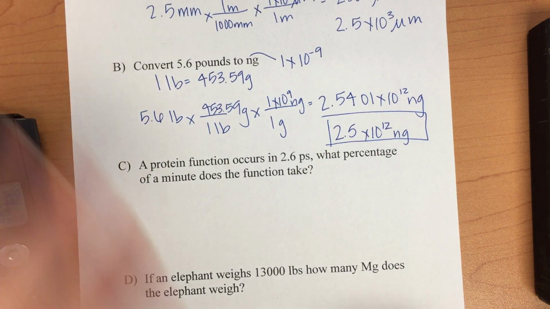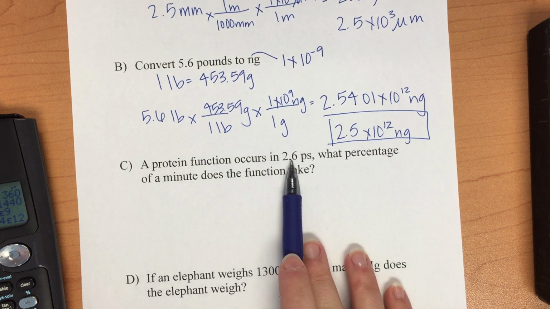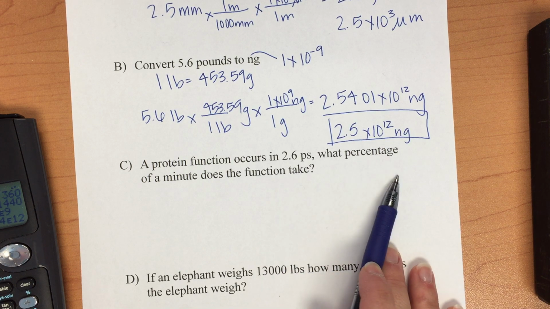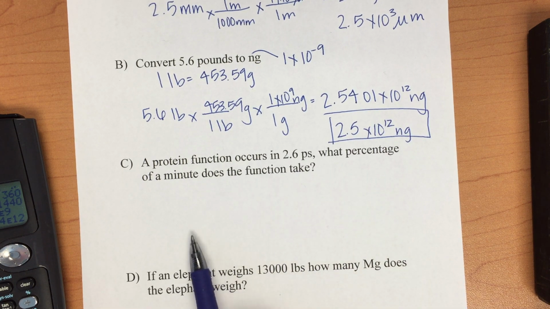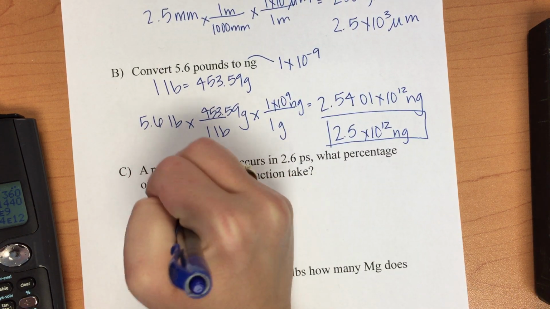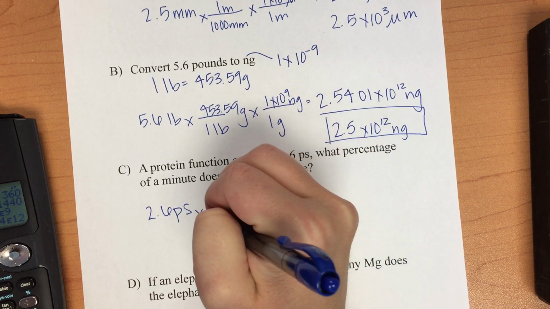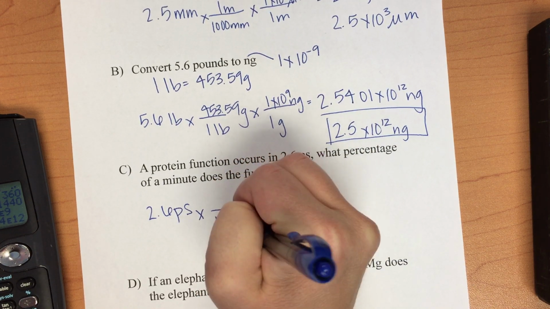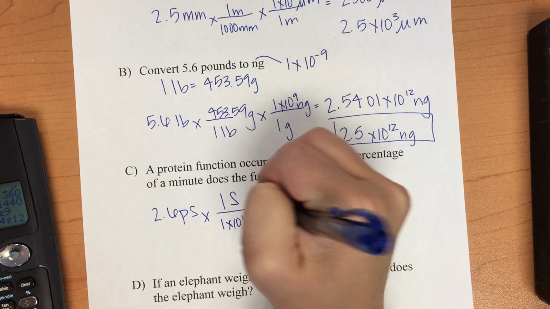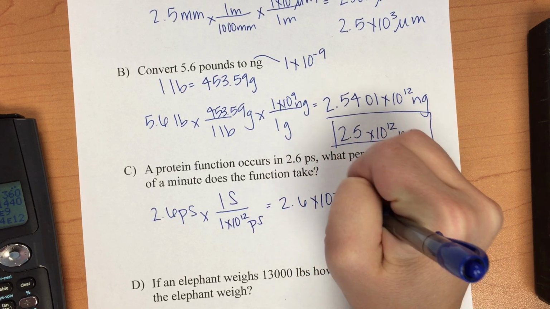So if we know that a protein function occurs in 2.6 picoseconds, what percentage of a minute does this function take? So we want to convert picoseconds to seconds so that we can divide that by the number of seconds in a minute and multiply that by 100. So we know that 2.6 picoseconds, a picosecond is 1 times 10 to the negative 12, so 1 times 10 to the 12th picoseconds are in 1 second, which gives us 2.6 times 10 to the negative 12th seconds.